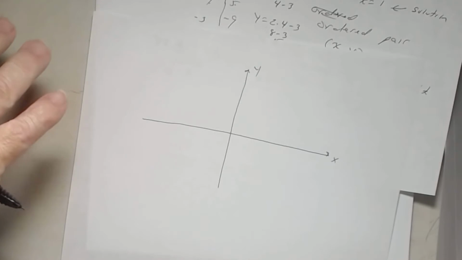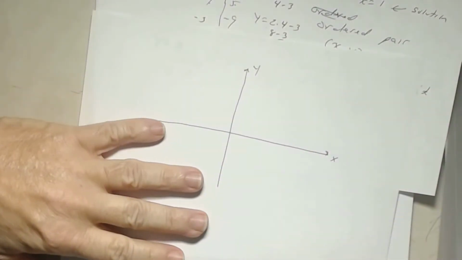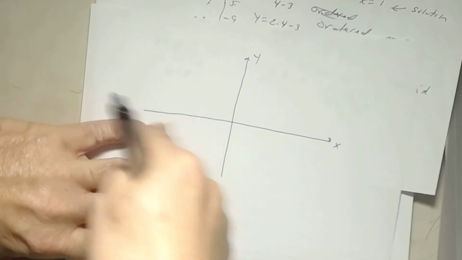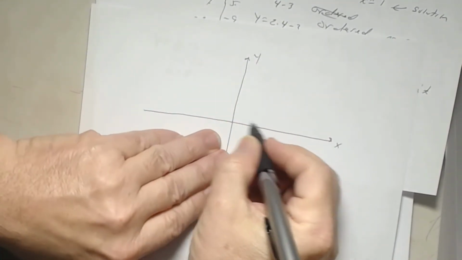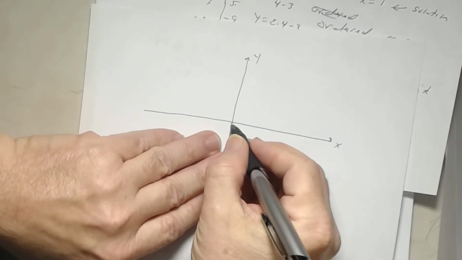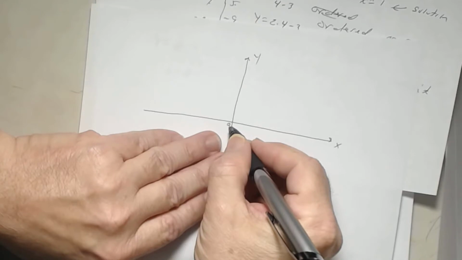So let's plot the point (2, 1). To plot a point, I always start at the origin. Where's that origin located? Where the two axes meet, right here. Just like a number line, where the two axes meet is 0.